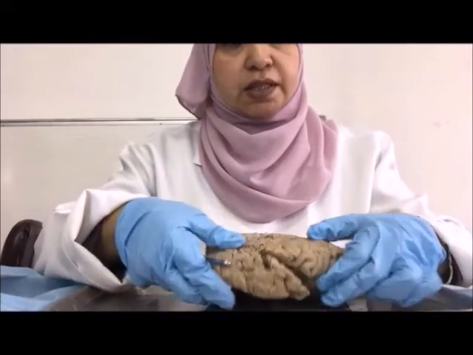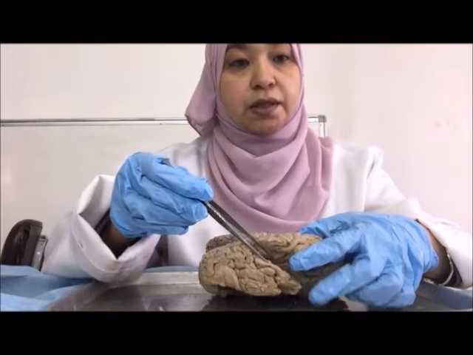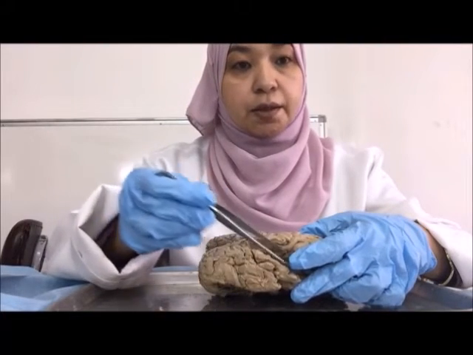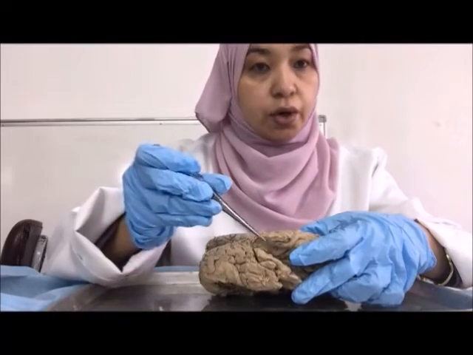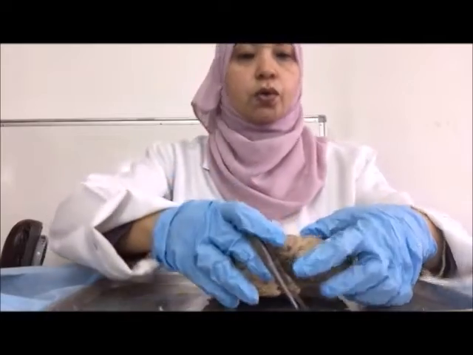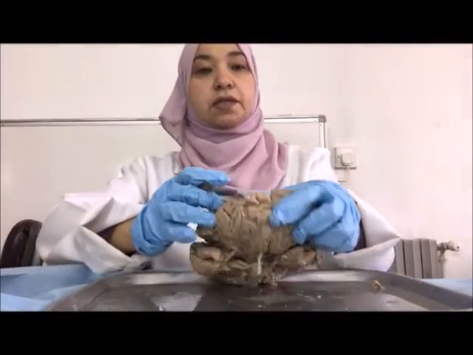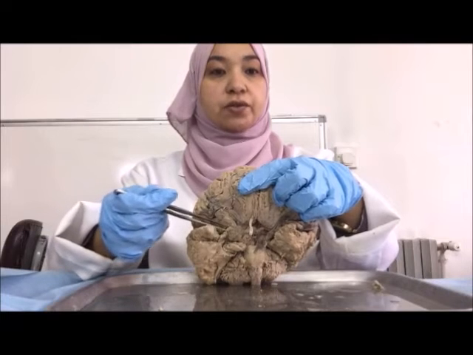We have also this fissure here. It's called a fissure because it goes deep inside the brain tissue. This is called the lateral fissure, or exactly the posterior ramus of the lateral fissure, because we have this part here which is called the stem of the lateral fissure.